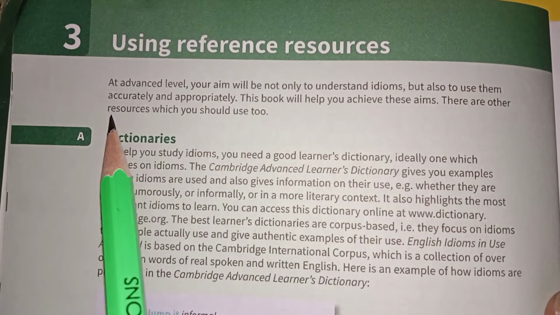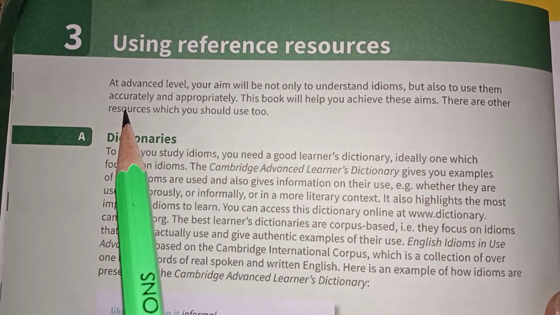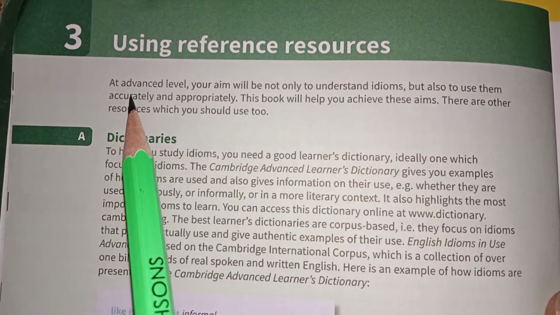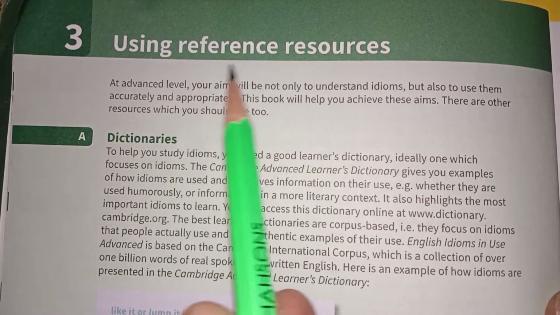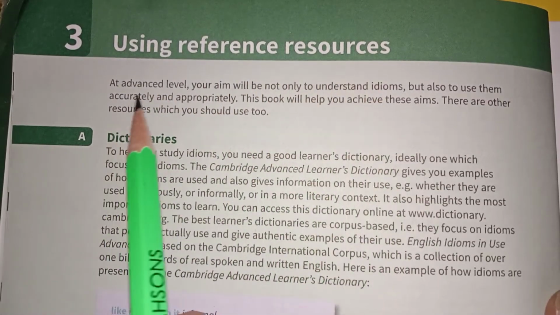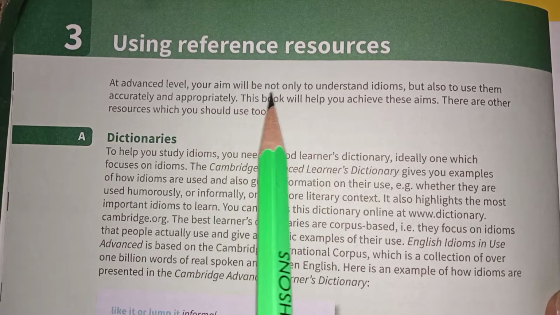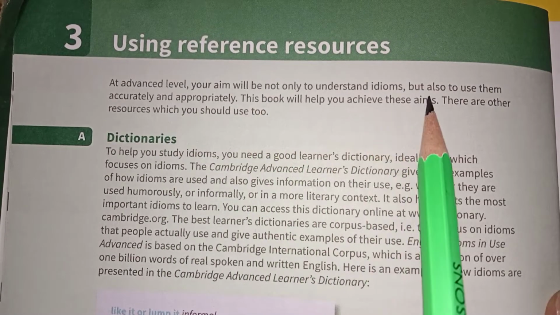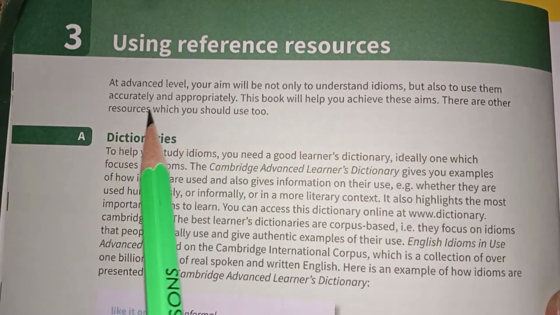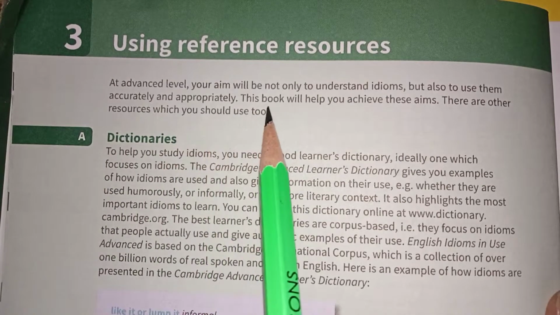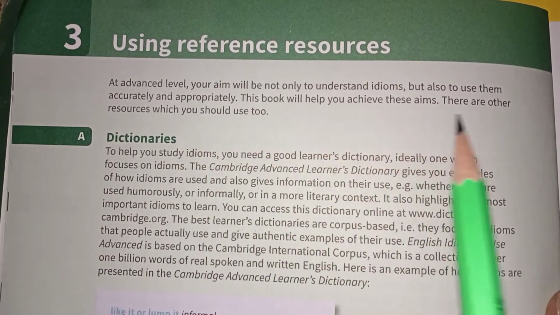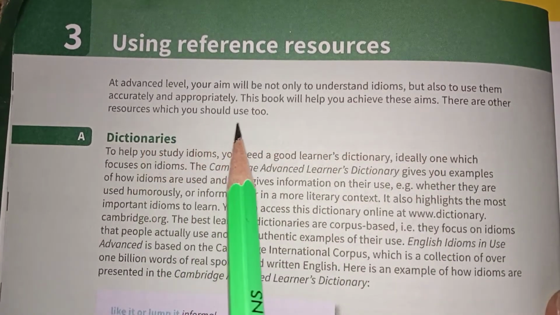Today in this advanced idiom lesson, in Unit 3, we'll learn using reference resources. At advanced level, your aim will be not only to understand idioms, but also to use them accurately and appropriately. This book will help you achieve these aims. There are other resources which you should use too.